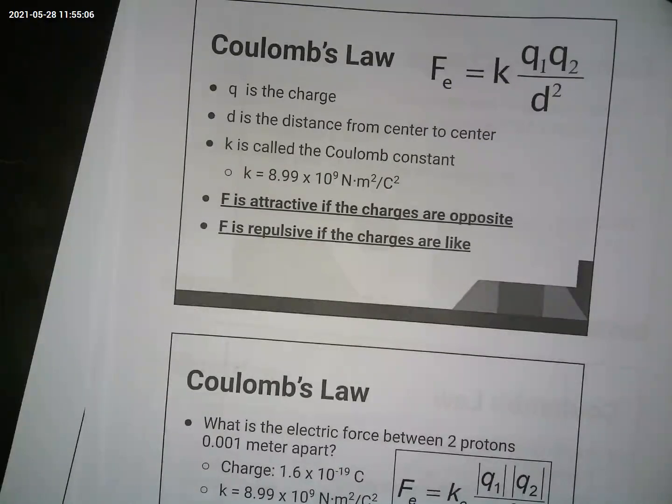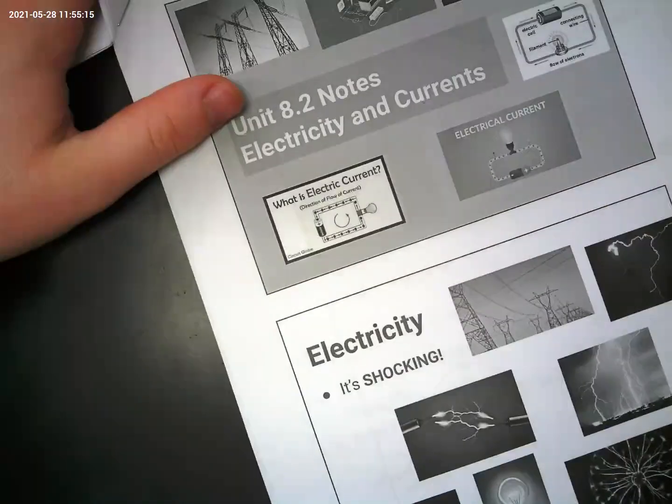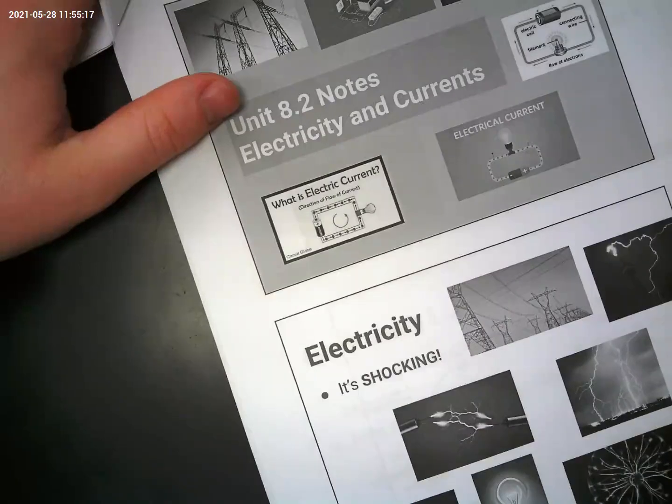Hey there, everybody. This is Mr. Sheeline. This is going to be the check your understandings for the 8.2 notes, considering or looking over electricity and currents. Then we're going to go through these check your understandings and also this Coulomb's law stuff.